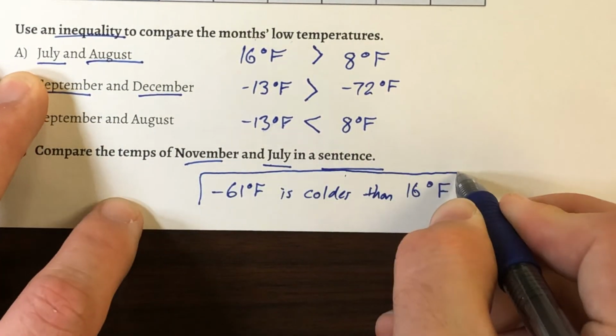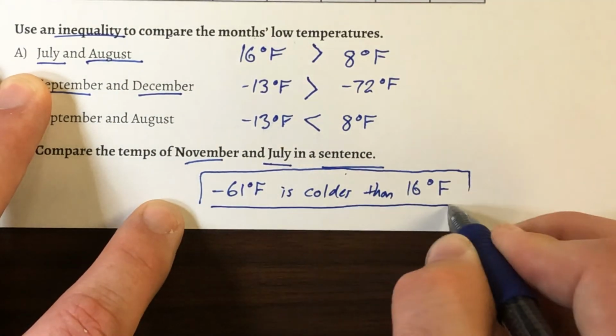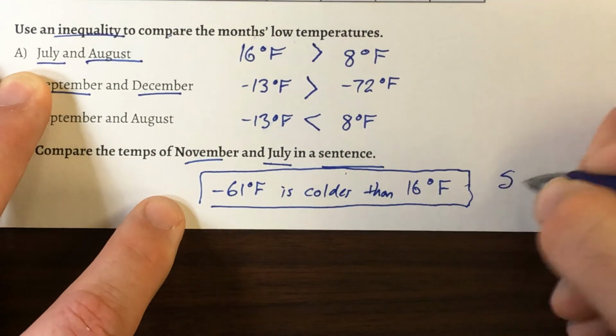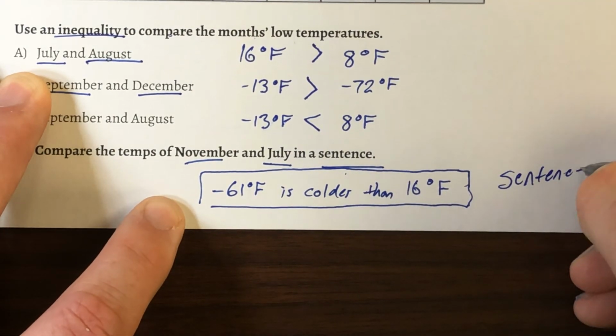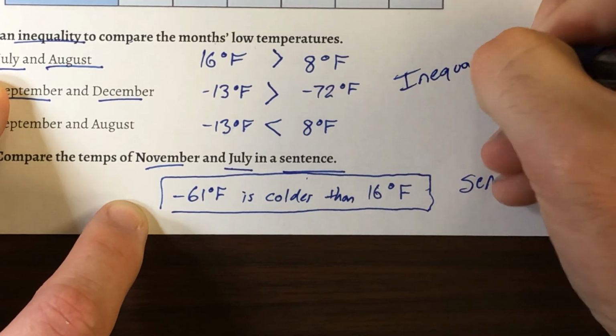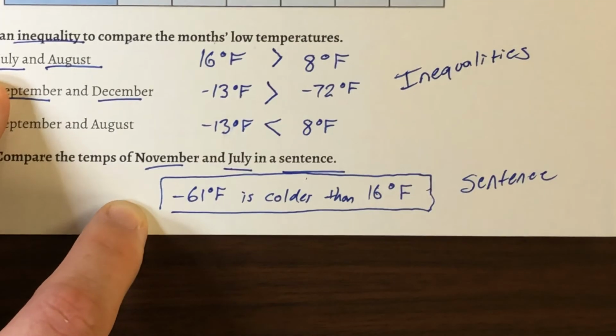So we compared them using a sentence versus an inequality. So this is your sentence. These are inequalities. Always make sure you're looking at the instructions for whatever you're dealing with.